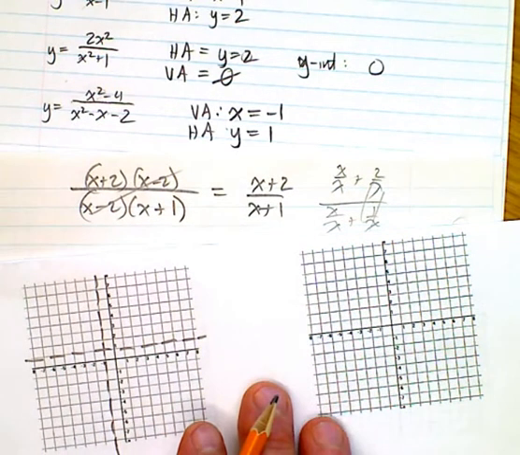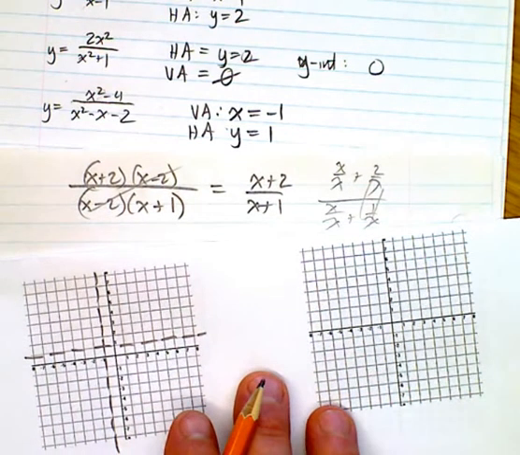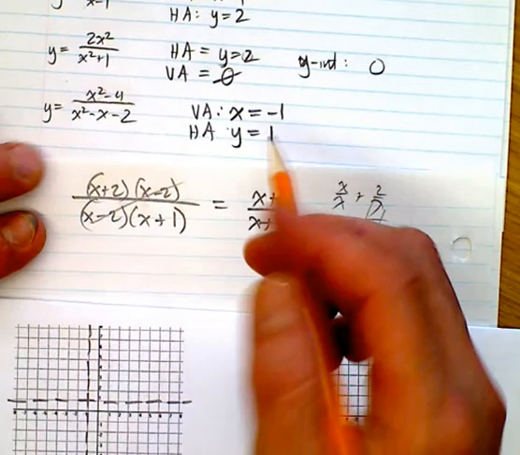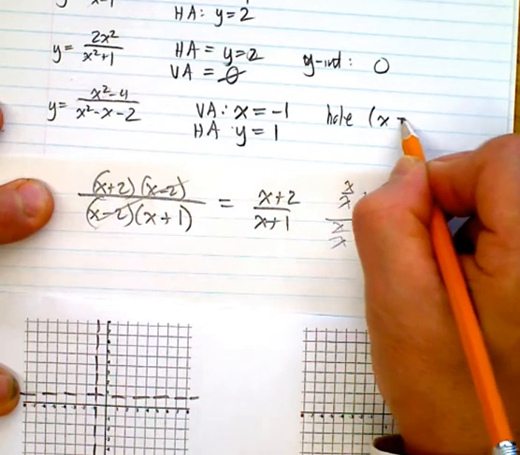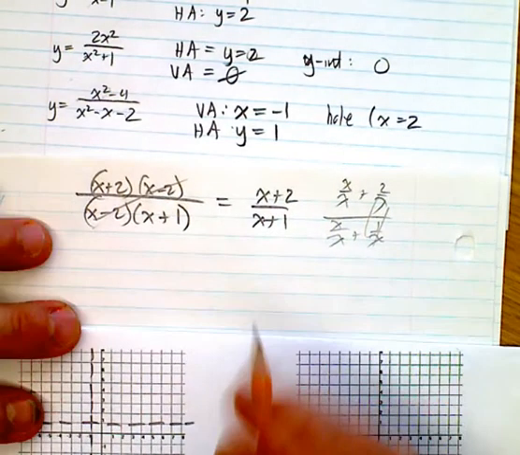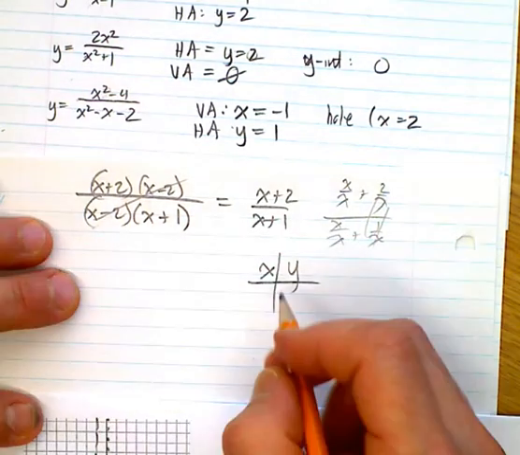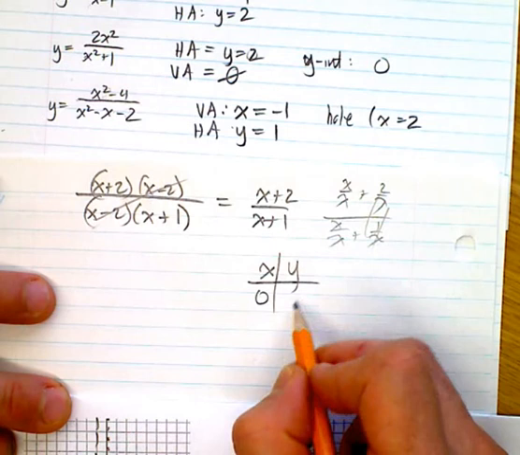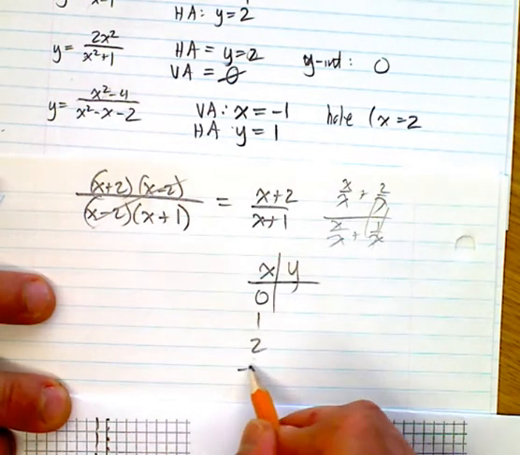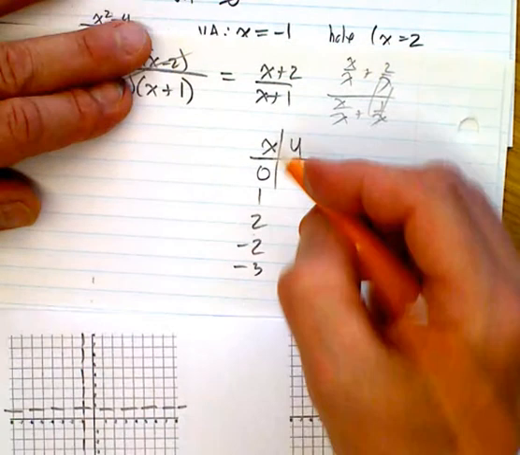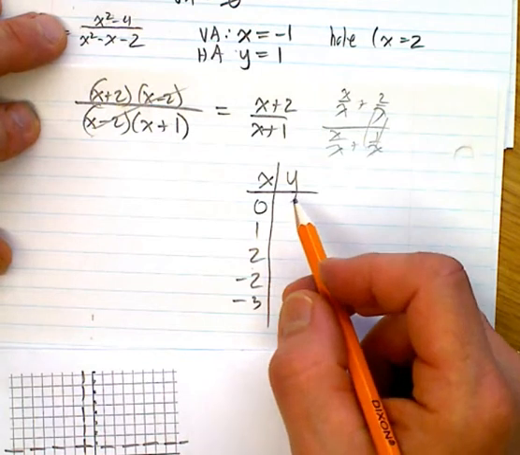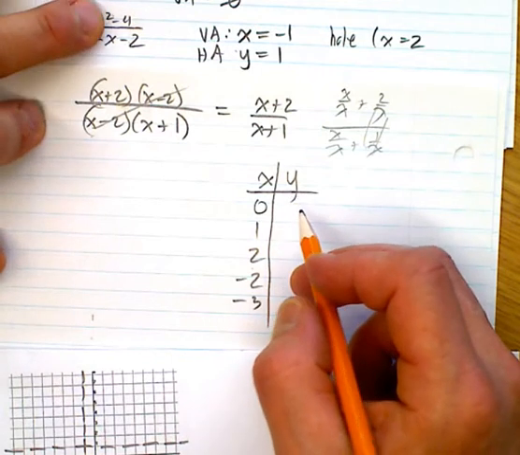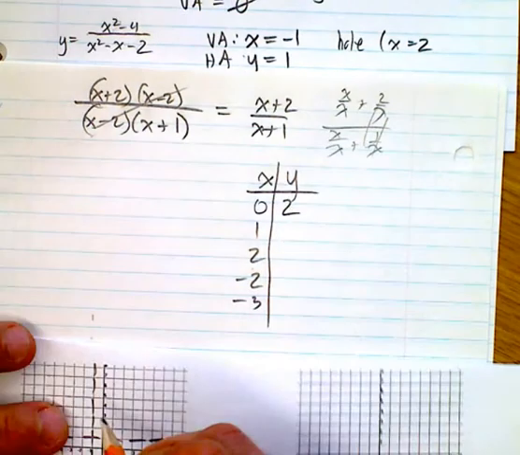Okay, now what we're looking for are x and y intercepts. Okay, x and y intercepts. Don't forget though, we canceled something out here, so you have a hole, okay, at x is equal to 2. And then the last thing we do is a table of values, boom, boom. Let's try 0, let's try 1, let's try 2, let's try -2, and let's try -3. Let's fill some numbers in here. So, if I put 0, it's going to be -4 over -2, which is 2. So at 0, you're up at 2.